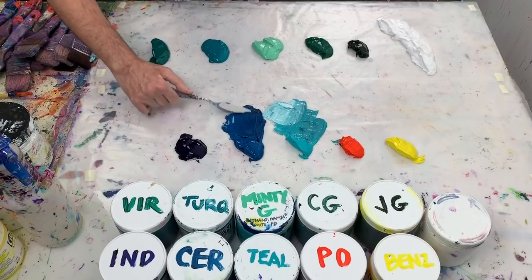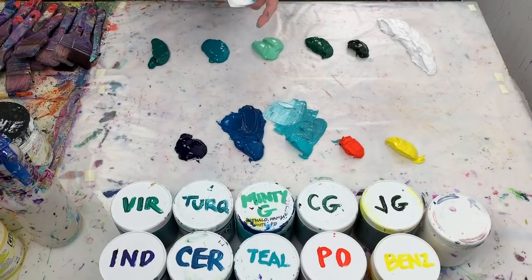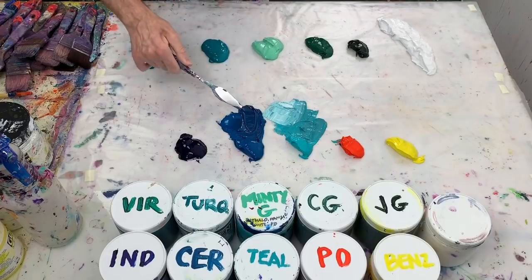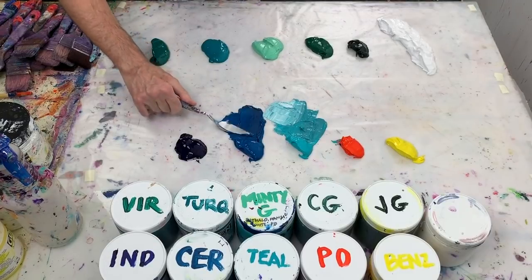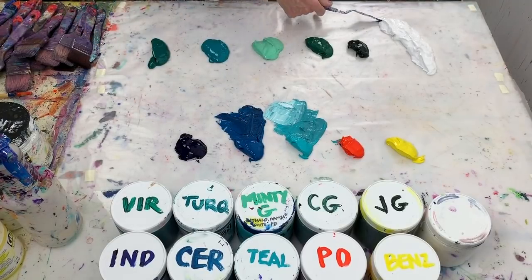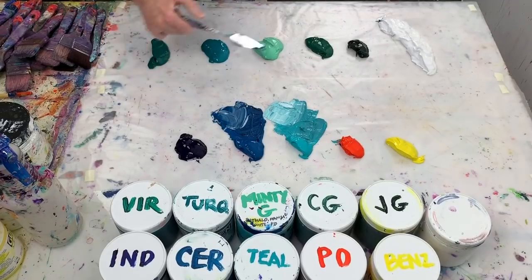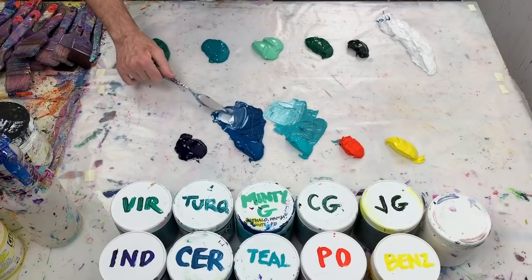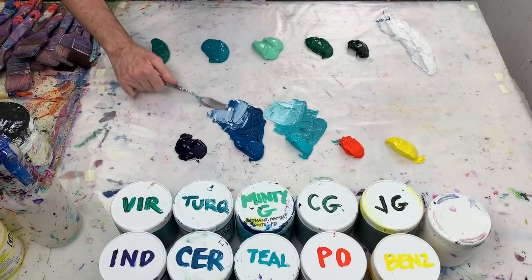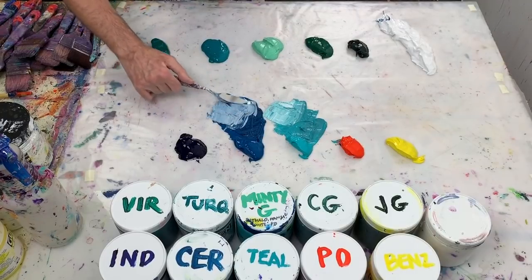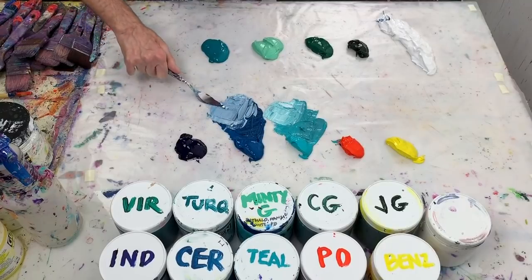And the reason I pull some of this out is I don't want to mix this whole thing in here, because eventually, if I don't use all the color, I want to put it back in the jar. So if I mix all of it together initially, that keeps me from being able to put it in the jar later. All right, so that would mean wasting a lot more paint. All right, here we go.